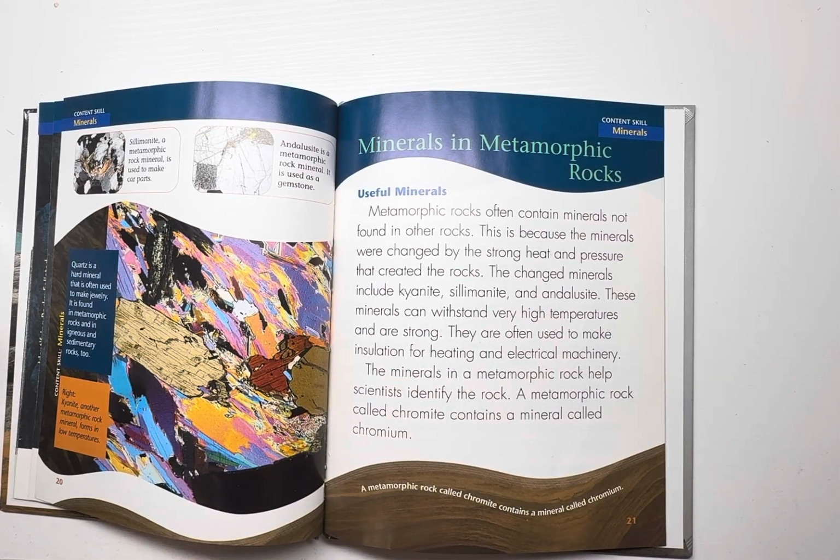They are often used to make insulation for heating and electrical machinery. The minerals in a metamorphic rock help scientists identify the rock. A metamorphic rock called chromite contains a mineral called chromium, which has the element symbol Cr.